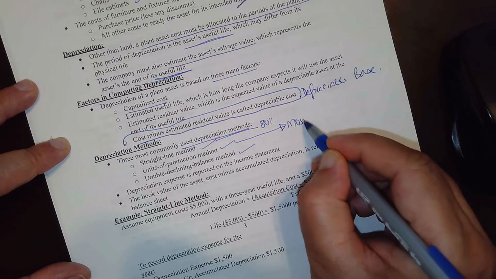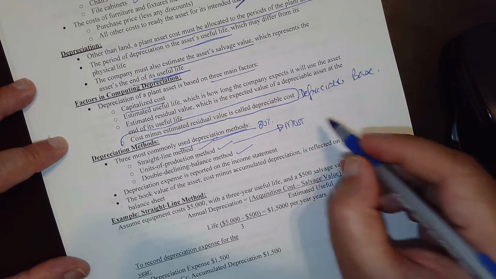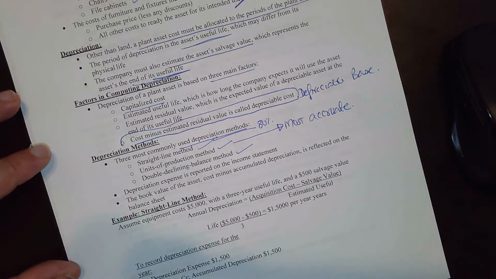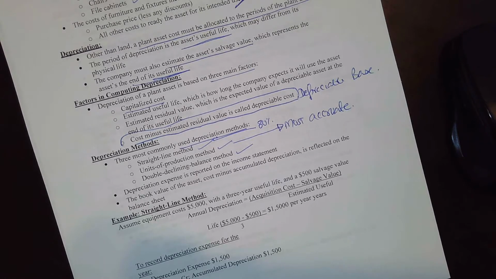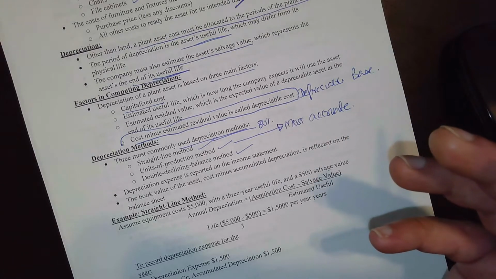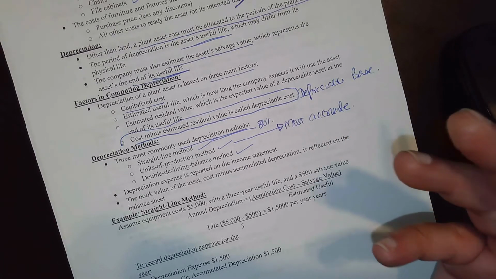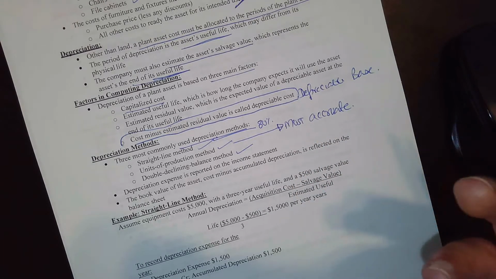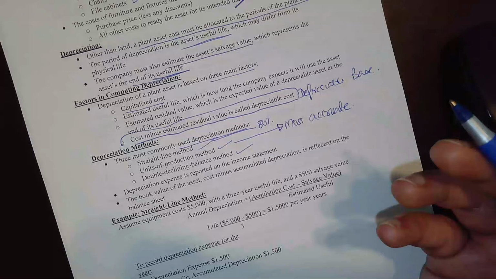The units of production method is the most accurate method of calculating depreciation. It's based on how much you have used. For example, suppose you purchase an F-150 truck to use in your business. This truck has a life of 200,000 miles, and you drove only 10,000 miles. Say you purchased that truck for $50,000.